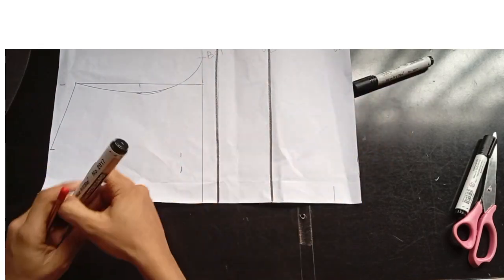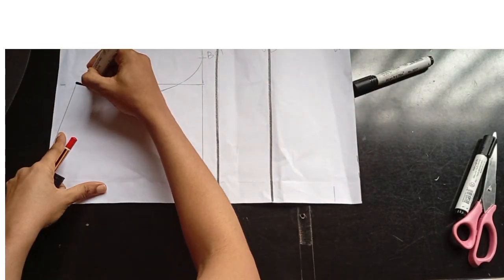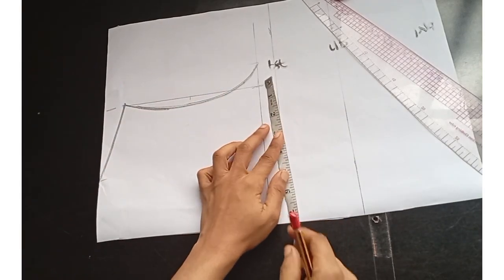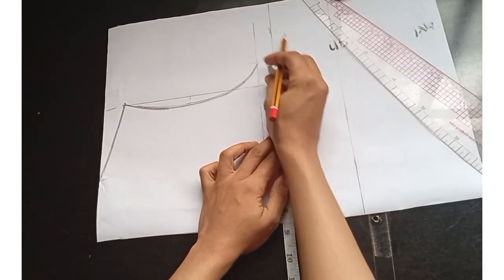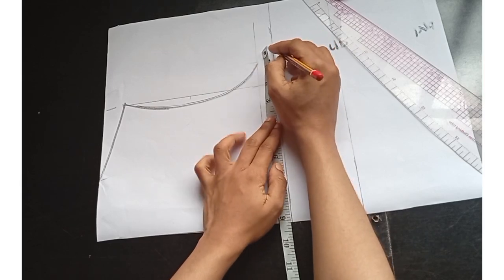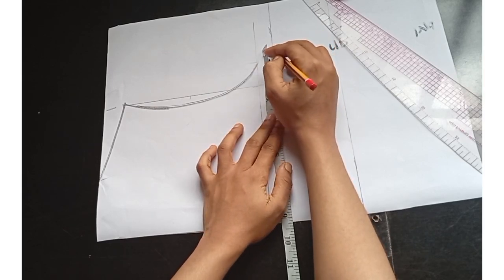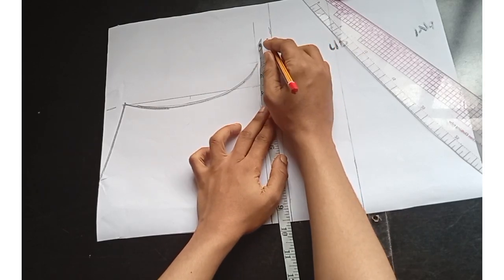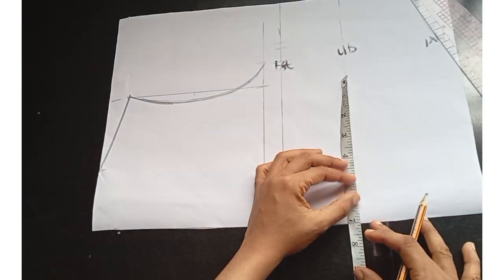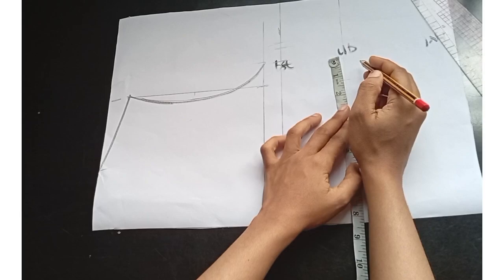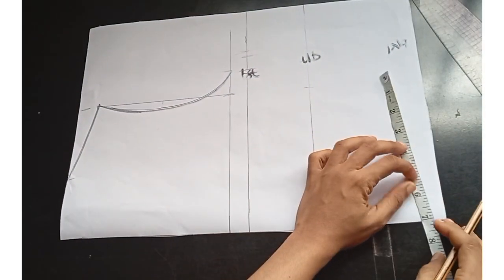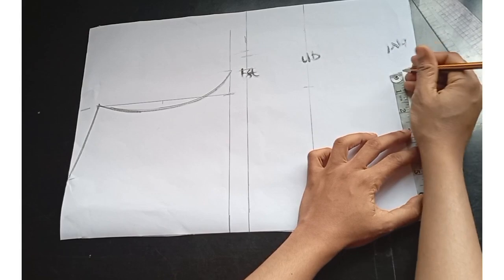Now after marking this, the next step is to insert my body measurement. Outline my pattern and I'll insert my measurement. I'll mark my bust circumference divided by 4 and I'll add my sewing allowance. At the under bust of my pattern, I'm going to mark my under bust circumference divided by 4 and I'll mark my sewing allowance. My bust is 33 inches divided by 4 and then I'll add my sewing allowance.